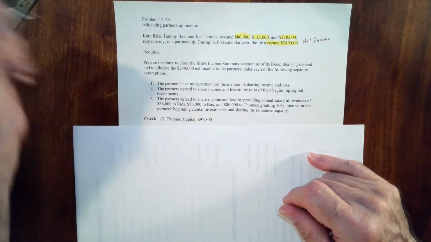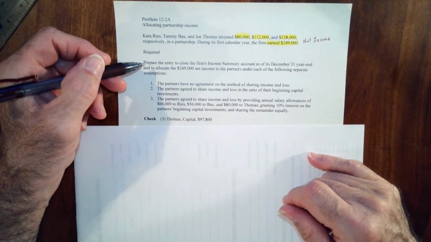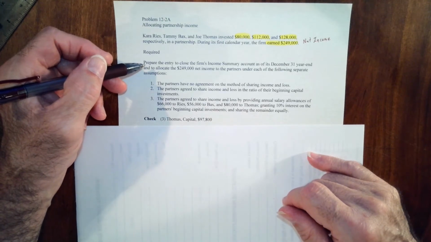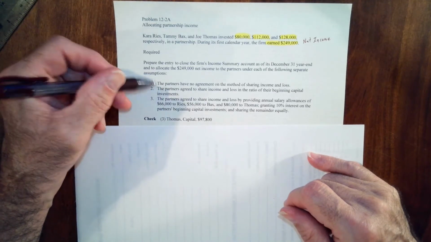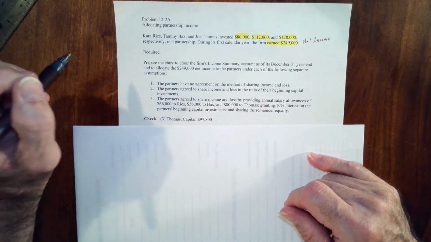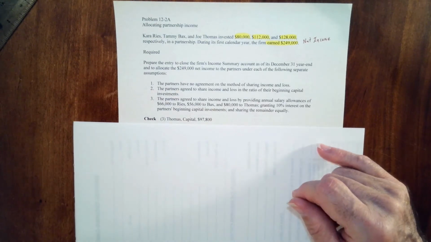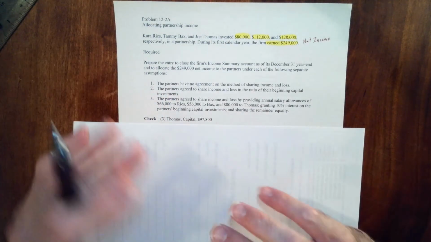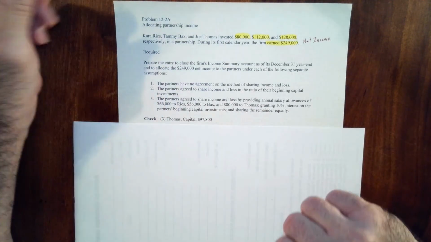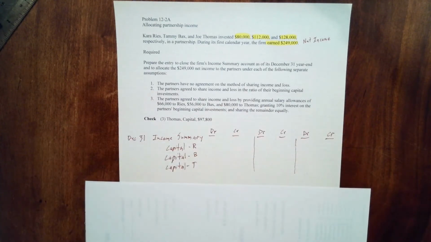Required, prepare the entry to close the firm's income summary account as of December 31st to allocate $249,000 between the partners based on these three different assumptions. These are not cumulative, they're just separate assumptions. Every time we look at this as if we erase the board and start all over again with a new assumption.